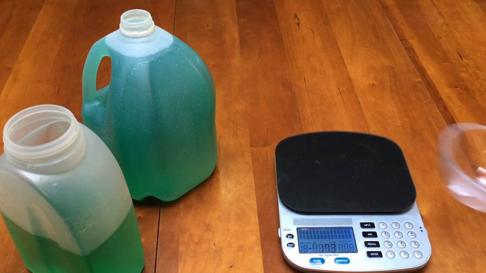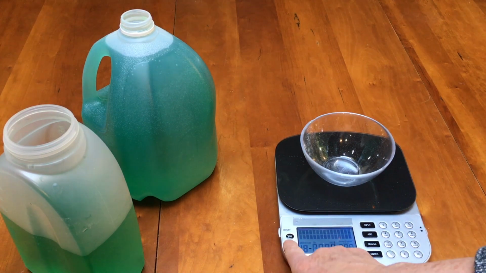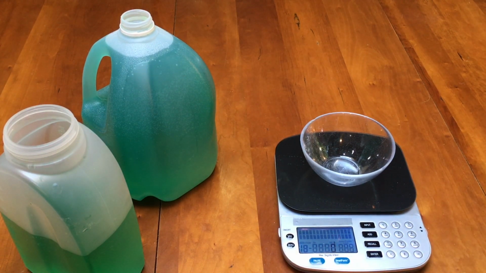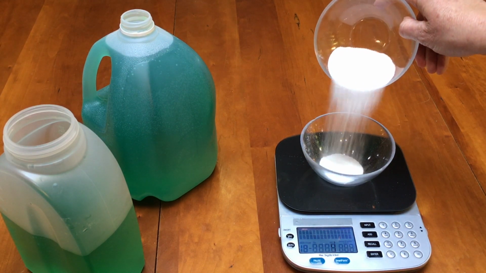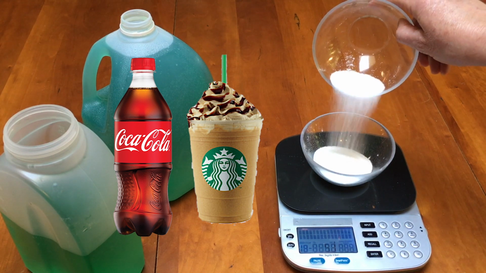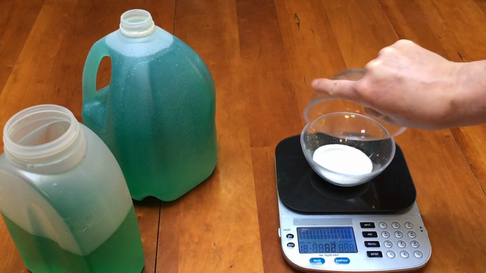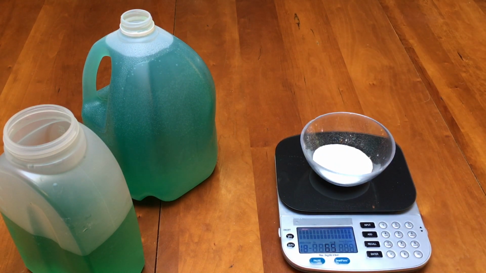So let's look at another source of sugar, and that is the sugar found in drinks that we drink. So how much sugar is in a 20-ounce Coke or a 16-ounce caramel frappuccino? Well, those have about 65 grams of sugar in them each.